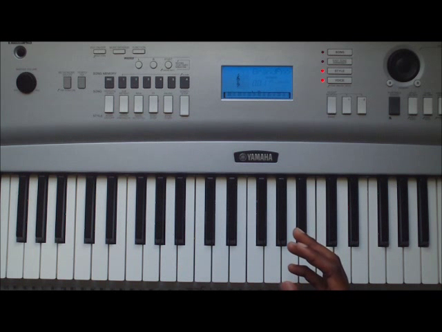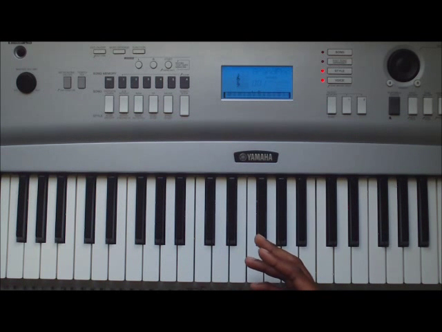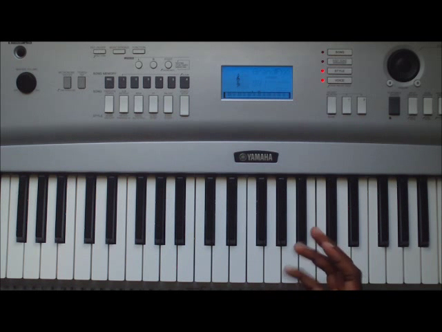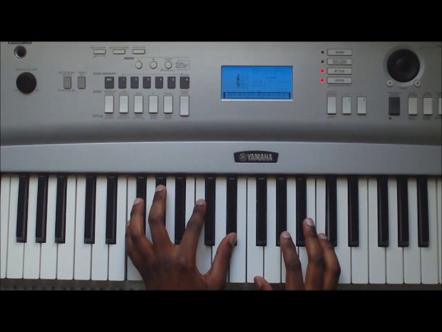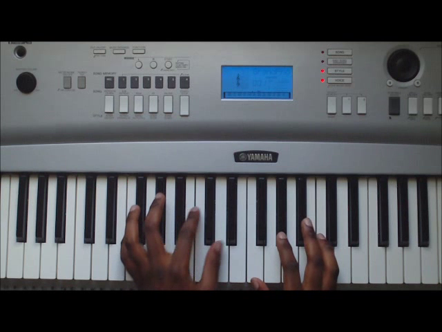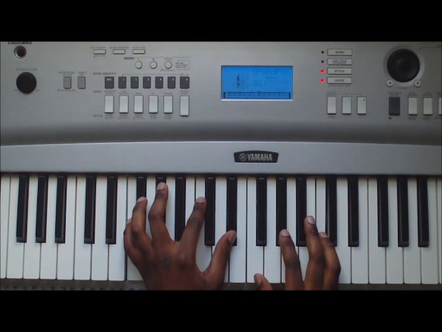So adding in the variation to make it a stronger melodic piece rather than a chord-based piece, we'll simply play the F minor, the F minor bass. Okay, so we're going to have that F minor right here.